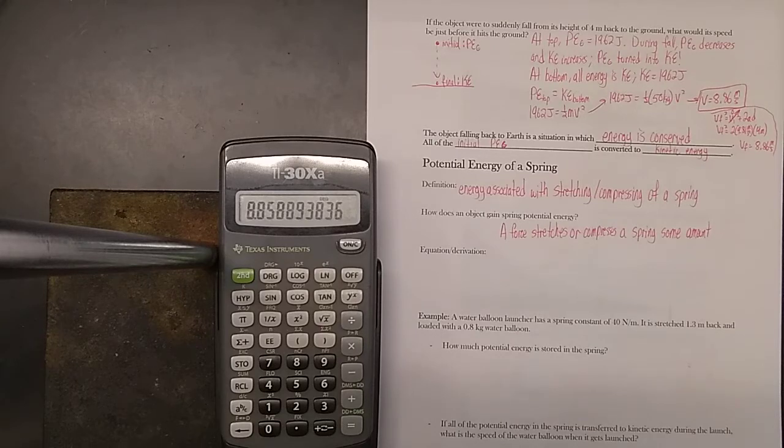The derivation is a little weird for this one, okay? And the reason it's weird is because of how the spring force works. You'll remember that the spring force equation is Fs equals Kx. It's on the reference tables. That implies that as you stretch or compress the spring, the force that the spring exerts changes, and the force that you're exerting on the spring itself changes. So we have a little bit of a weird situation here.